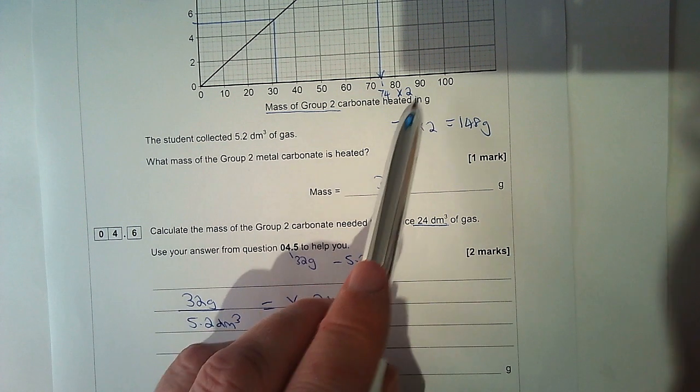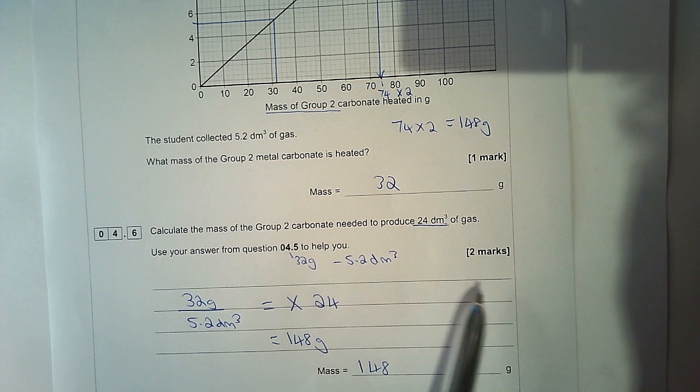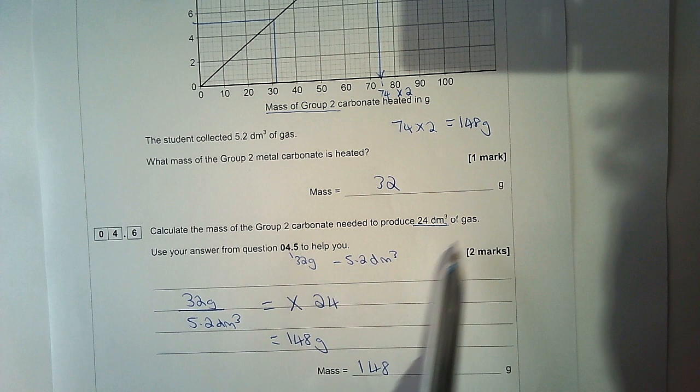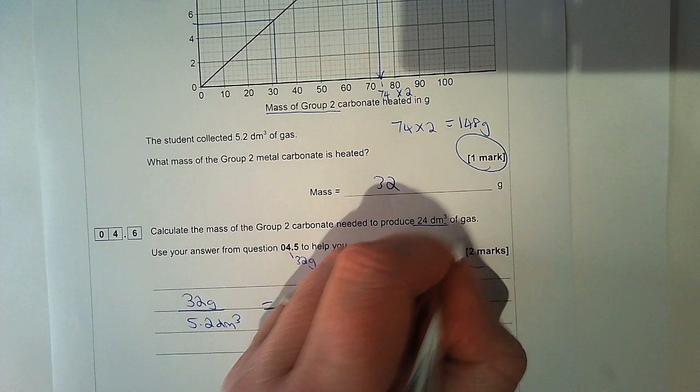So using the graph to work out 5.2 decimeters cubed of gas, and then using our answer to work out for 24 decimeters cubed of gas would give us 3 marks.